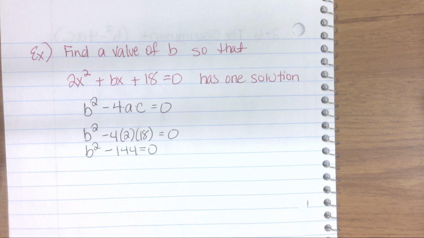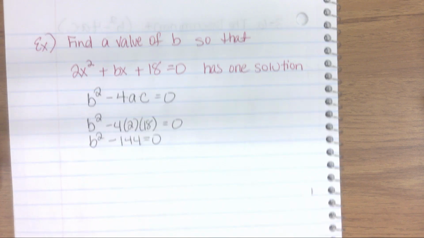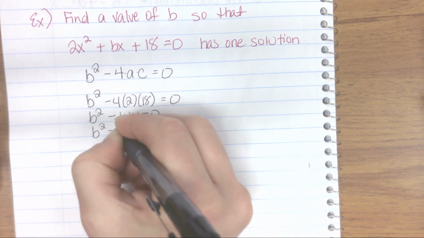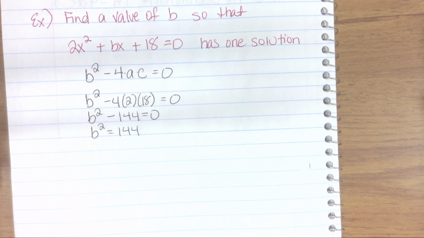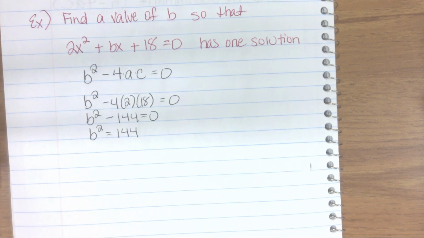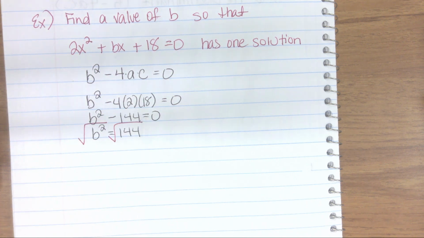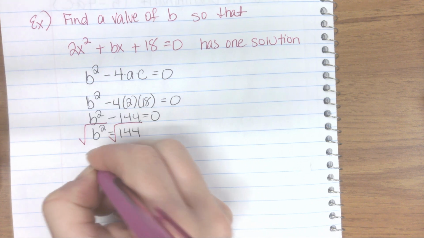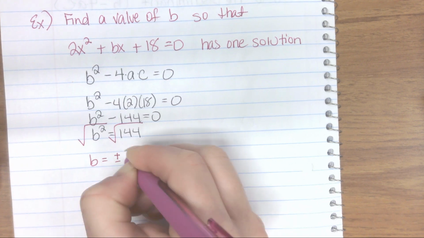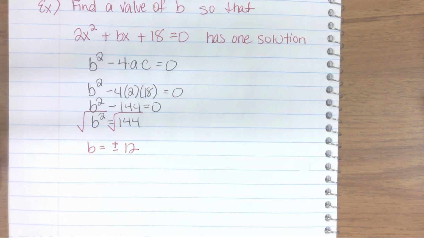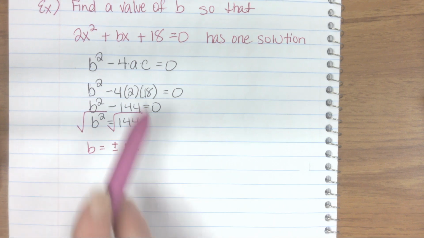You guys, you've done this before. Let's solve for b. I'm going to add the 144 to both sides, and I'm going to solve using square roots. So now I take the square root of both sides, right? What do we have to add to the front? Thank you, plus or minus. b can be plus or minus 12. If b is either a positive or negative 12, this quadratic would have one solution.